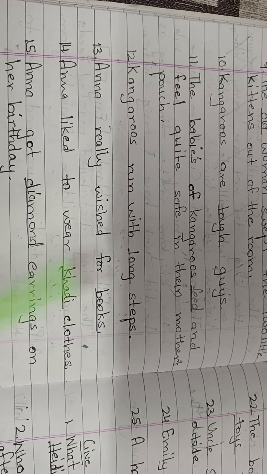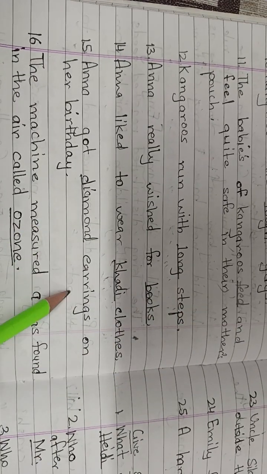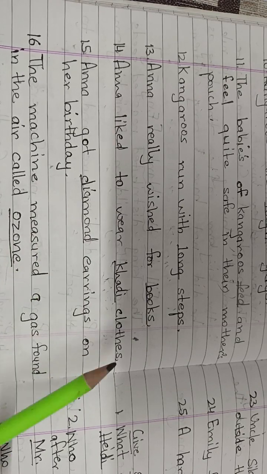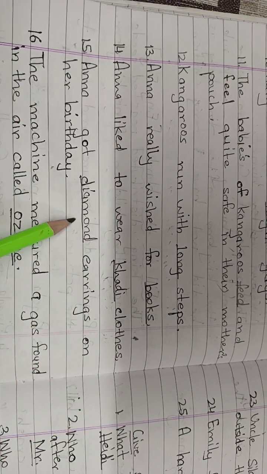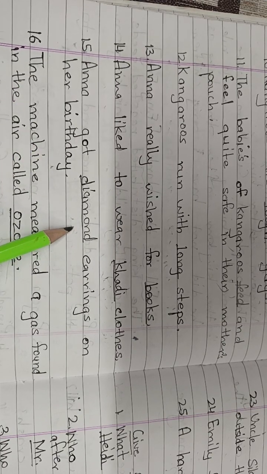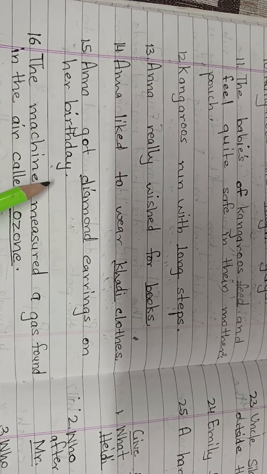Number 15. Anna got dash earrings on her birthday. What did she get on her birthday? What did her parents give her? They gave her diamond earrings. So the right answer is diamond. Anna got diamond earrings on her birthday.